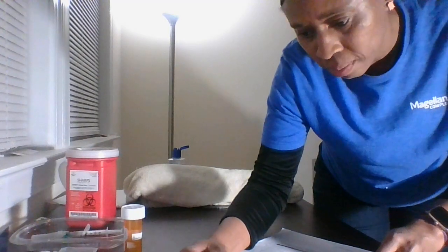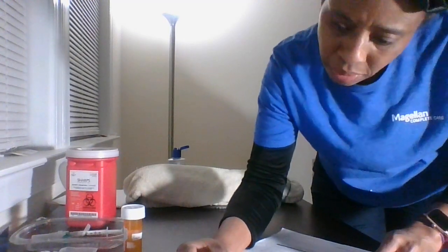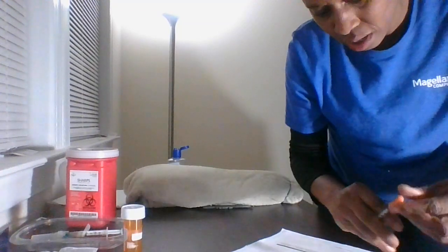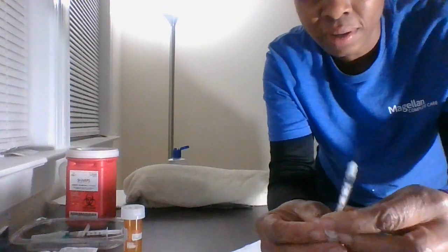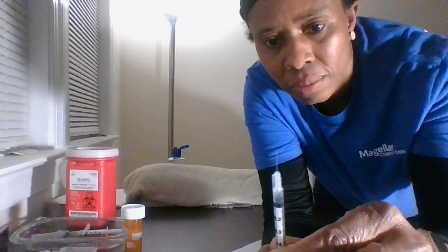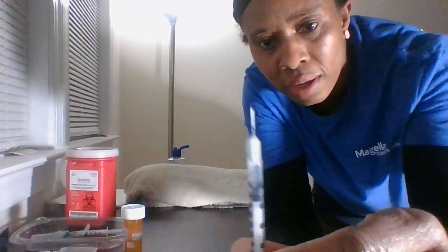The vial is intact, the expiration date is good, and it says draw 10 units. So I'm going to get this little syringe that goes from 5 to 10. I'm going to draw air. Hopefully it shows. I'm not sure it's going to show it.